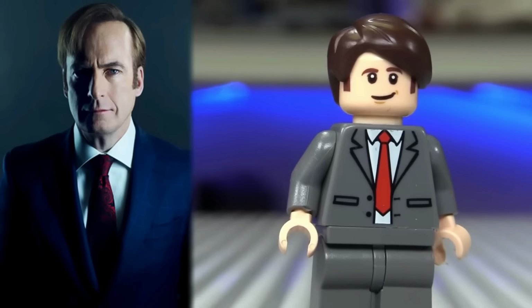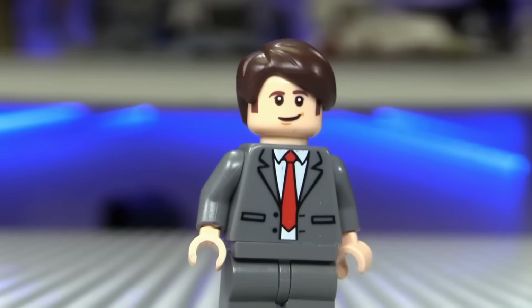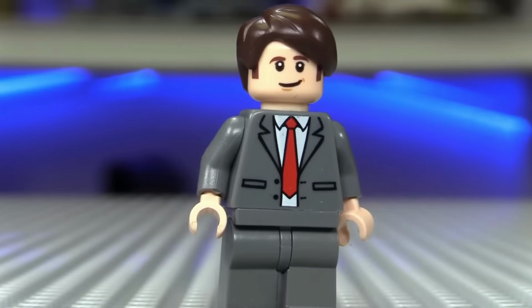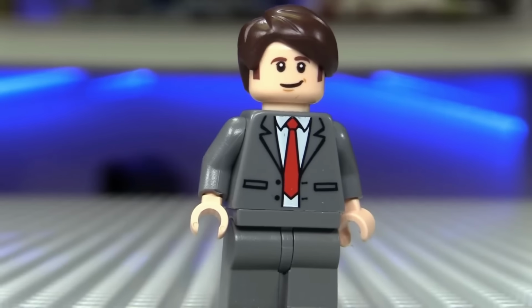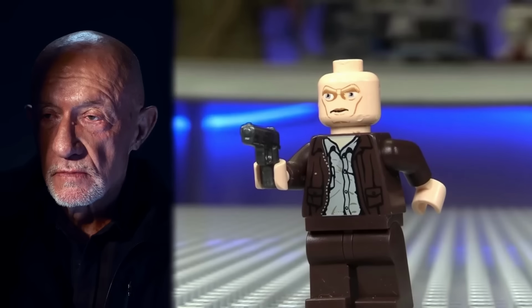Saul Goodman does. So we made him, I think he looks perfect with his gray suit as well as this just absolutely amazing hairpiece. I could not have thought of a better hairpiece to use for this. And for that, we made Mike. Very, very simple figure, and yes, bald. And finally, we made the CEO of Los Pollos Hermanos, Gus Fring.